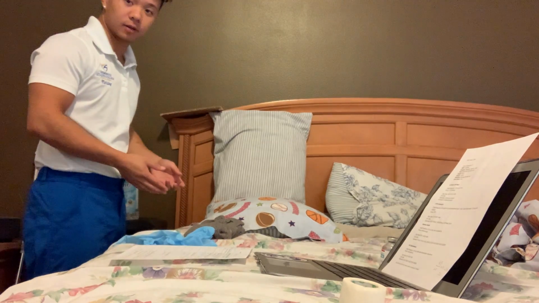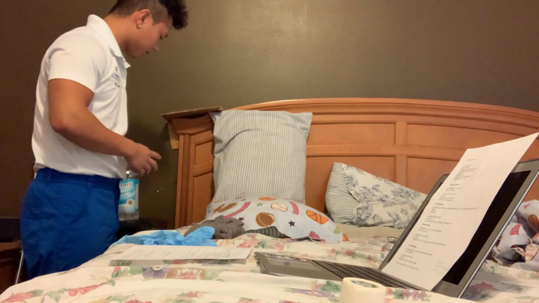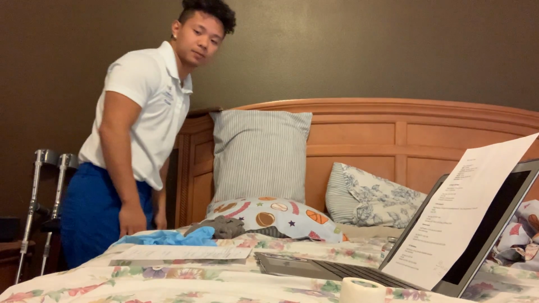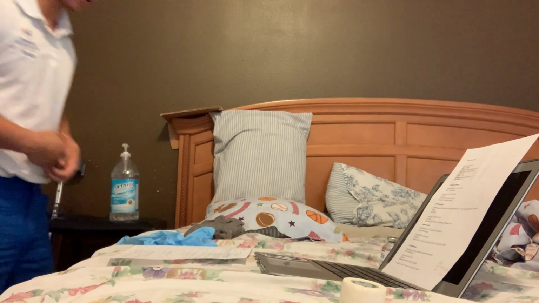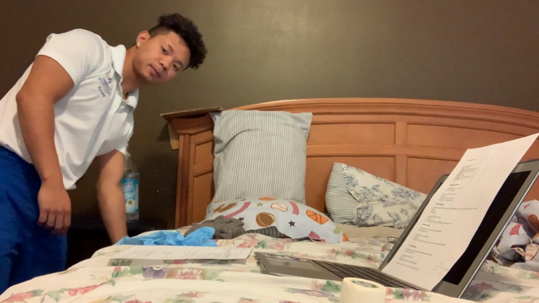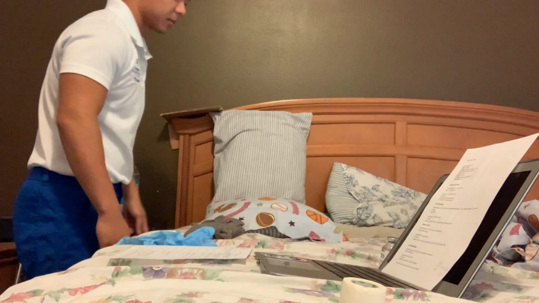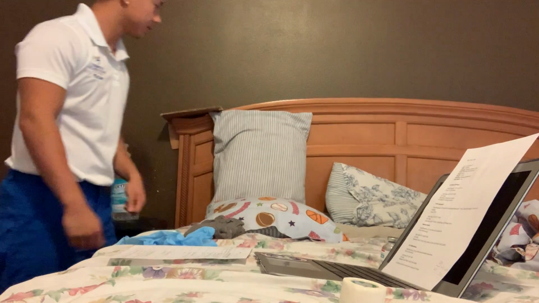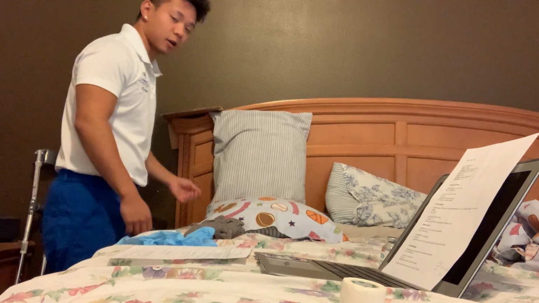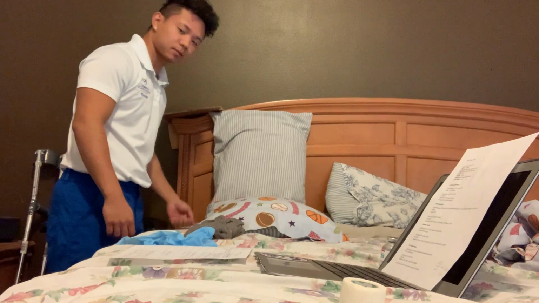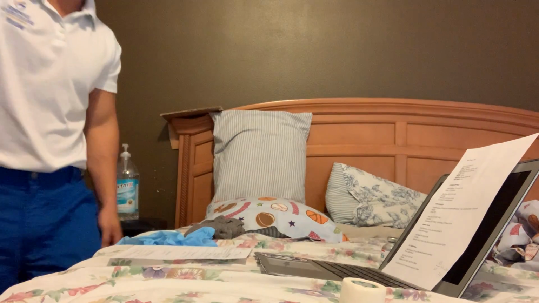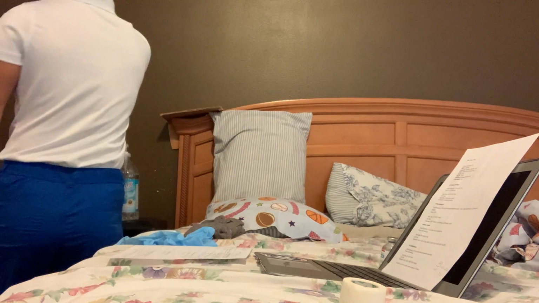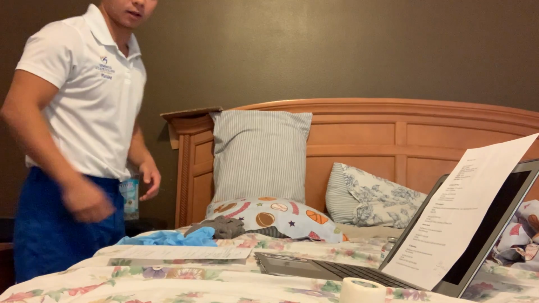I'm gonna assure her safety. So I'm gonna check the brakes. The brakes are good. And then I'm gonna assure the bed's in the lowest position, and then I'm gonna make sure the side rails are up and that the call light is in reach. And then I'm going to close the privacy curtain and close the door.